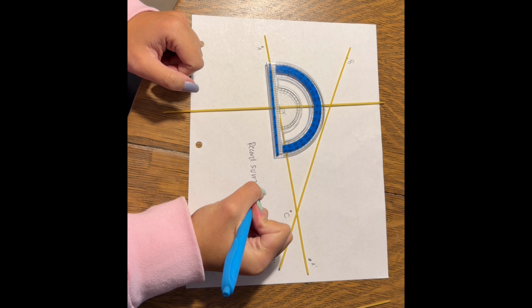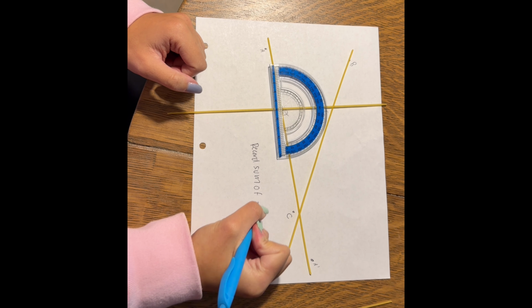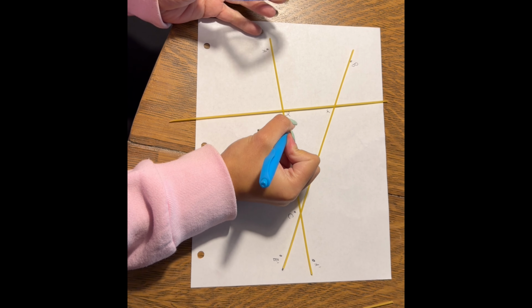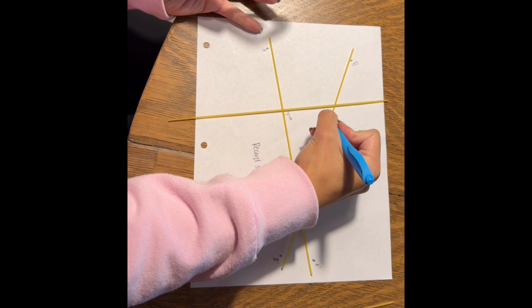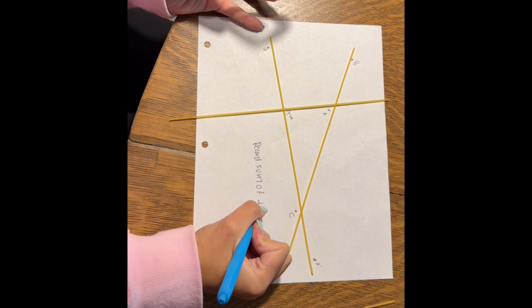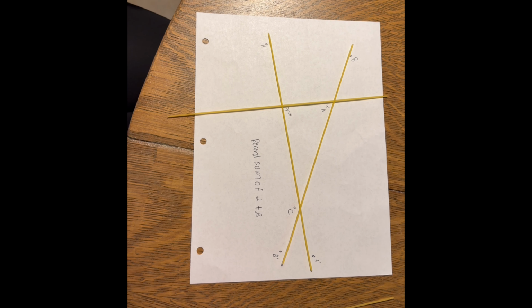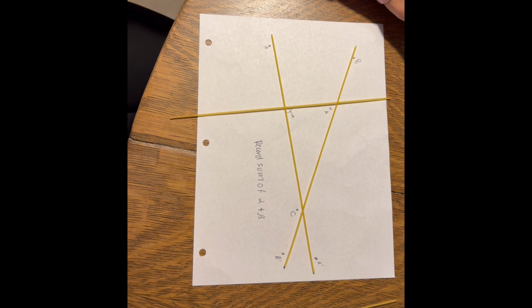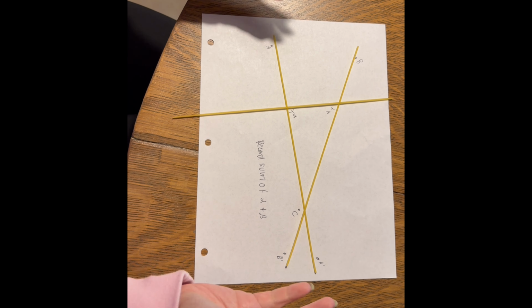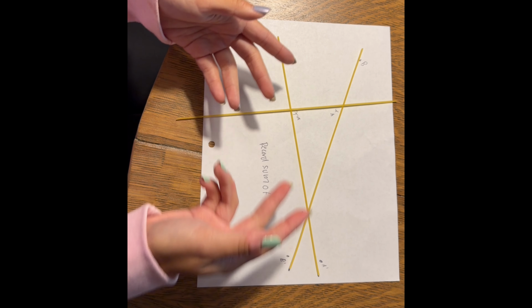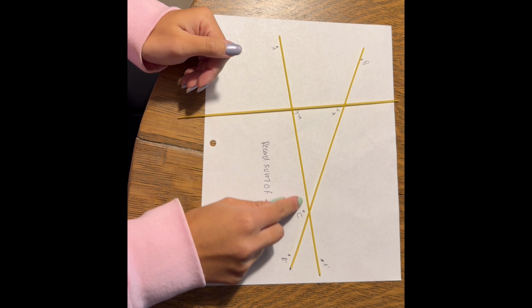When they record the sum, they can call each angle perhaps alpha and beta. Then with this, they will gently slide one of the noodles to create a new diagram and measure again. They can try this as many times as possible to get different answers. Each time, they'll notice if the angle sum is less than 180 degrees and if the lines will eventually meet.